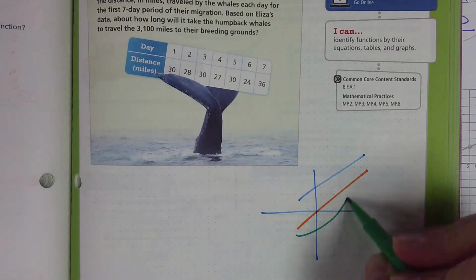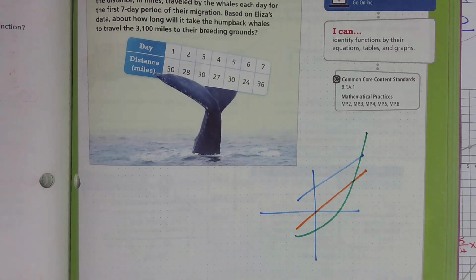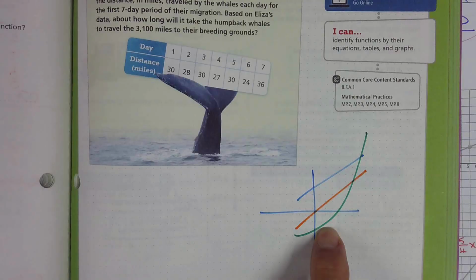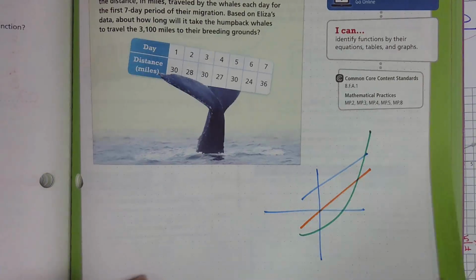look like this. Okay? So listen, when you have graphs with a line like that, it is not a linear equation, because linear means line, and it's not straight. It's also obviously not a proportional relationship.